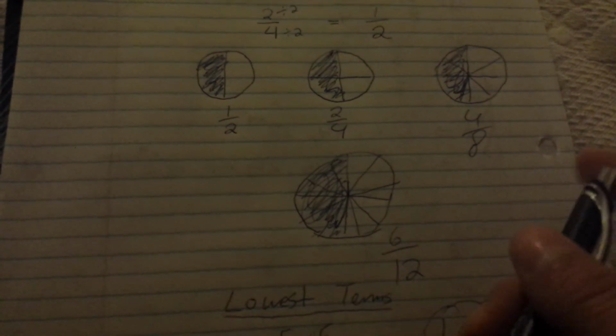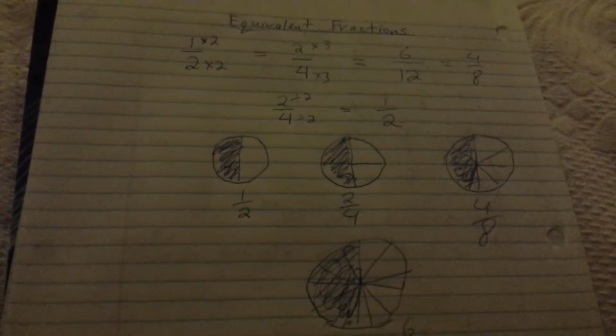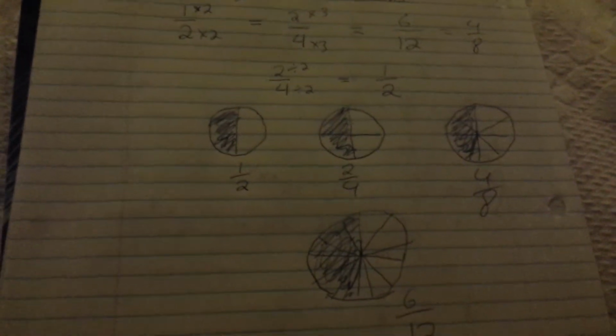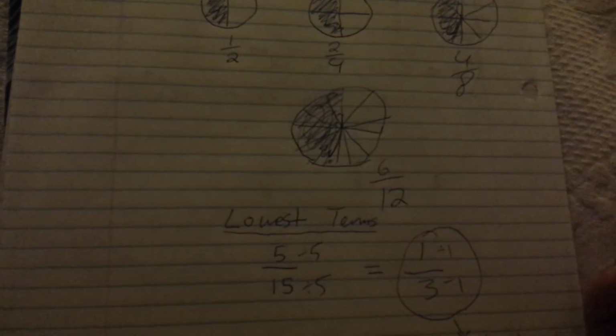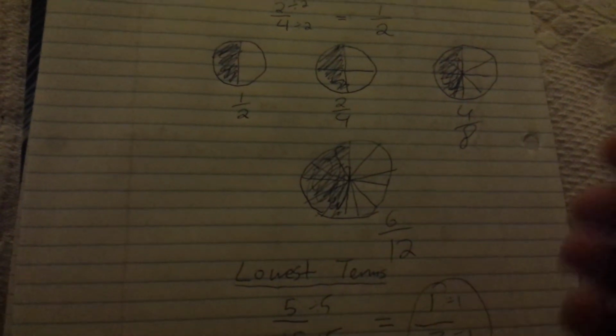Alright, so that's just a short lesson about equivalent fractions, what they mean, how you can represent two fractions as the same fraction, and also lowest terms, and how you can reduce a fraction into its lowest, simplest form possible. So I hope you understood that.